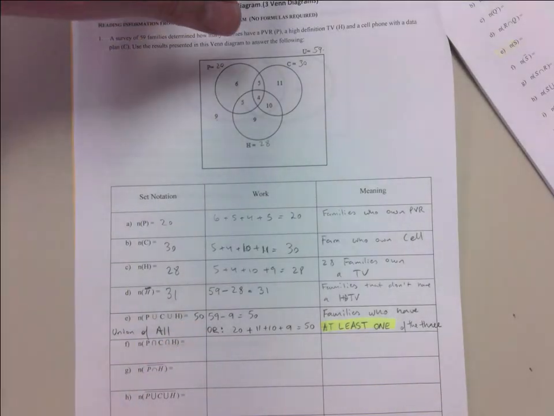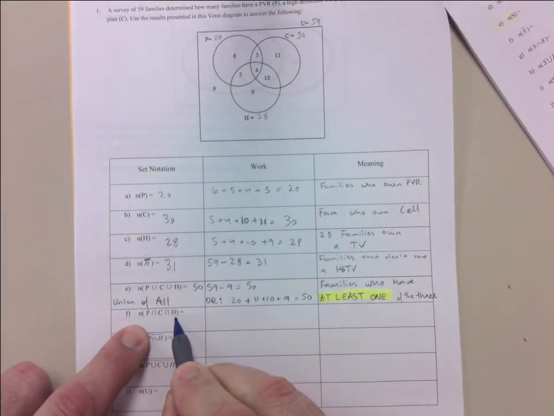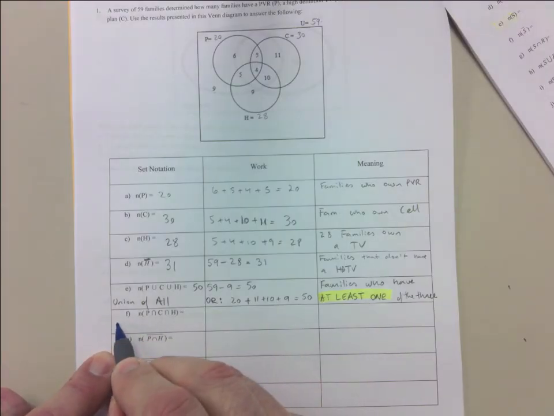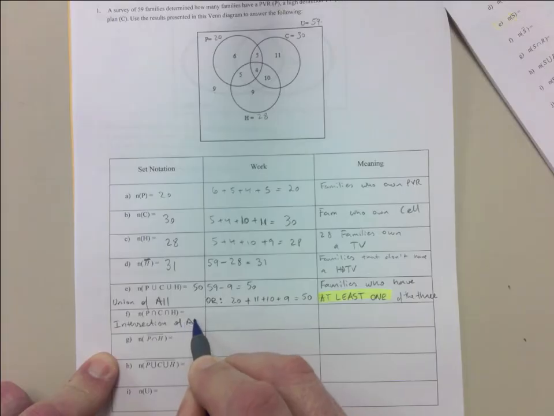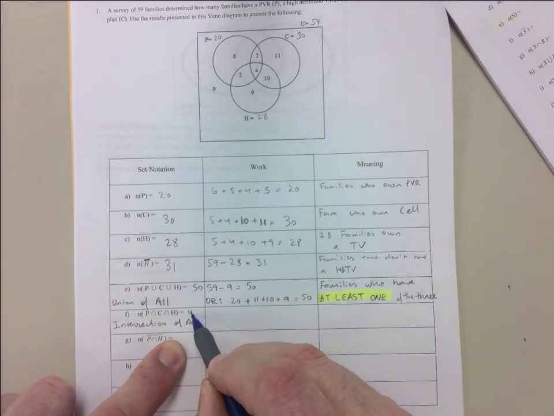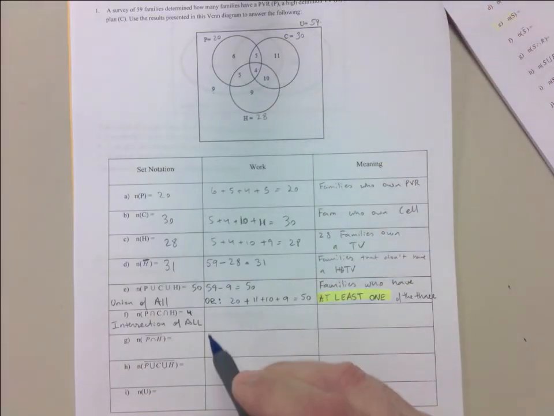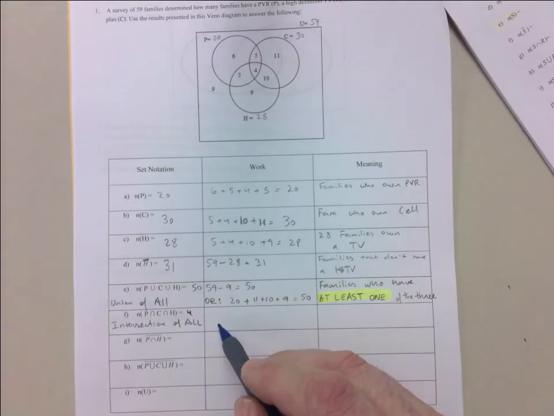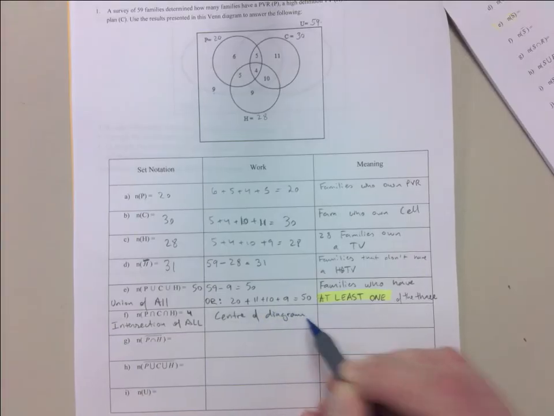Okay, F. F is the intersection of all, right? So I will write this down, intersection of all. And that is the heart, right? That's the heart of the diagram. It's at the very center. I will argue that is the most important piece. Center of diagram. That's all I'm going to say for work.